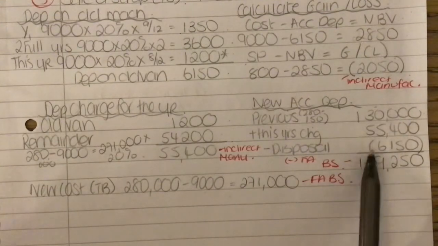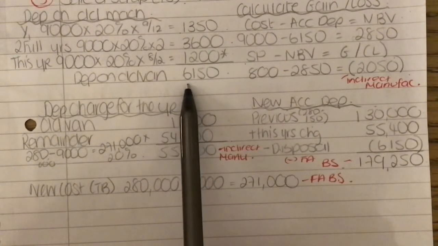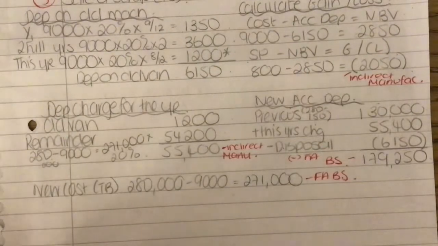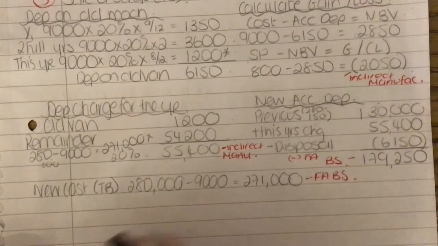And you're taking all of the depreciation on the old machine away. So when we got rid of this machine, all of the depreciation goes with the machine. So when you get rid of an asset, any previous depreciation on it will go with it.